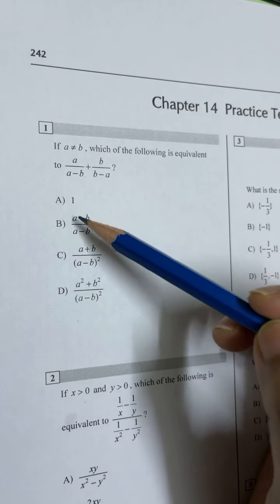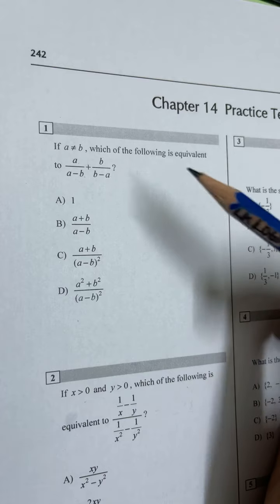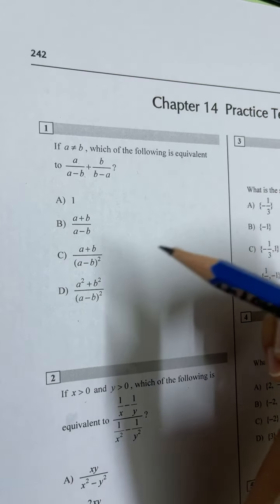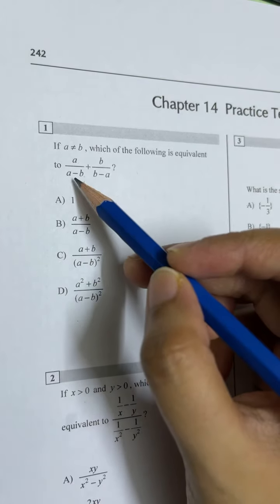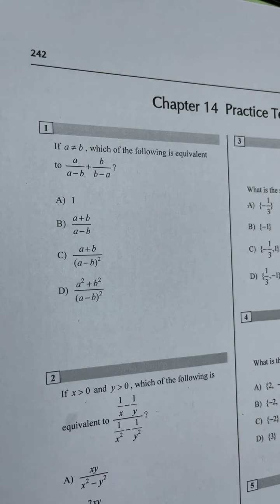So you have been given 4 options. You can try this out and then you can check your answers as well. So let us solve together. Here you have the denominators A minus B and B minus A.